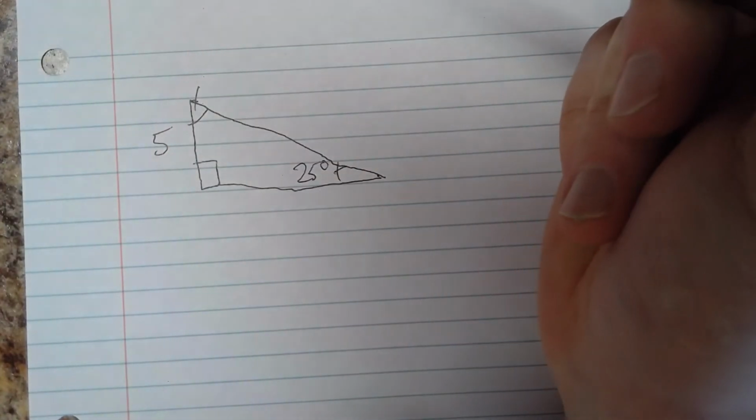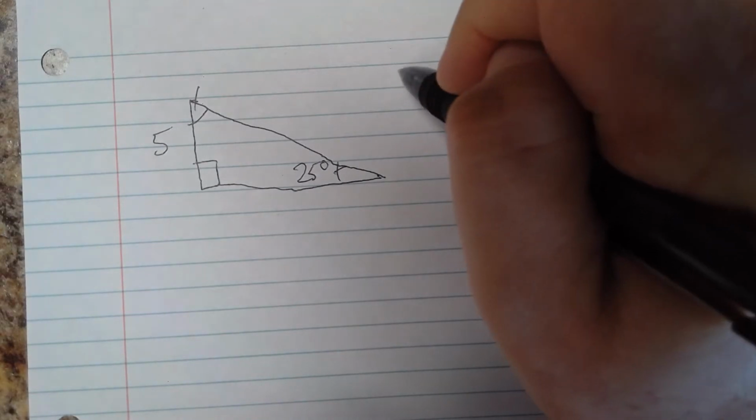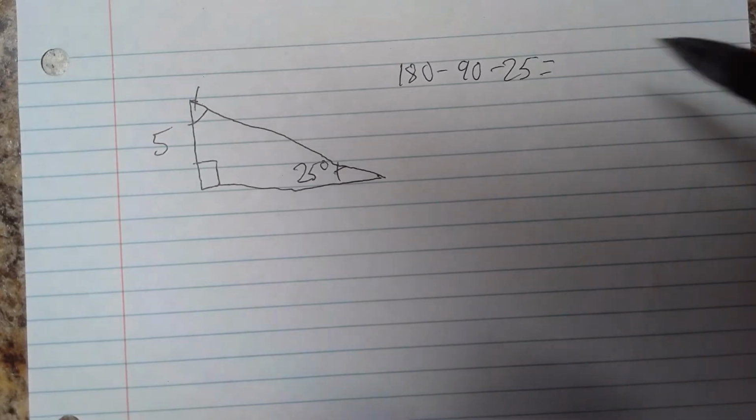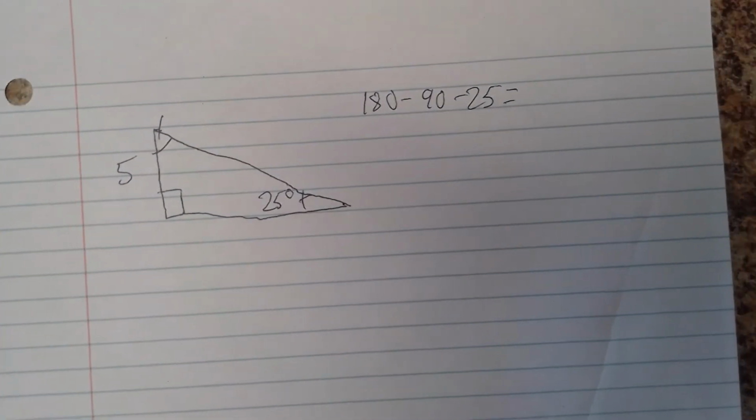Well, I'm going to begin by solving for the unknown angle. This guy up top, that's the easiest to do because I already know a 90 and a 25. 180 minus 90 minus 25.